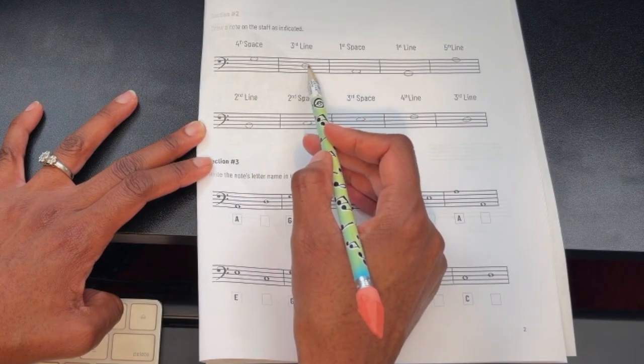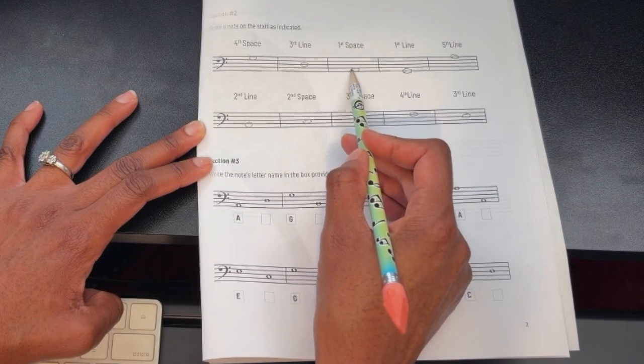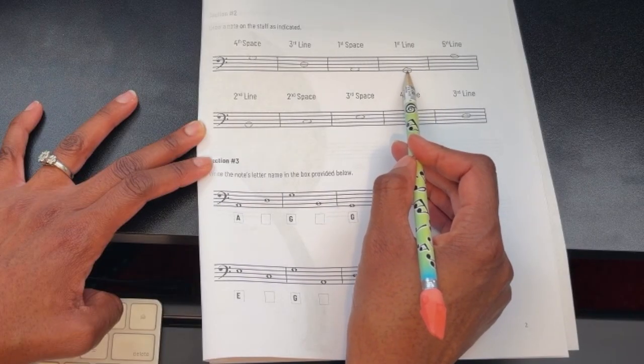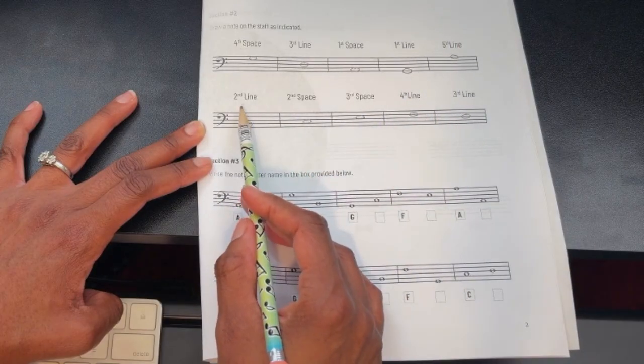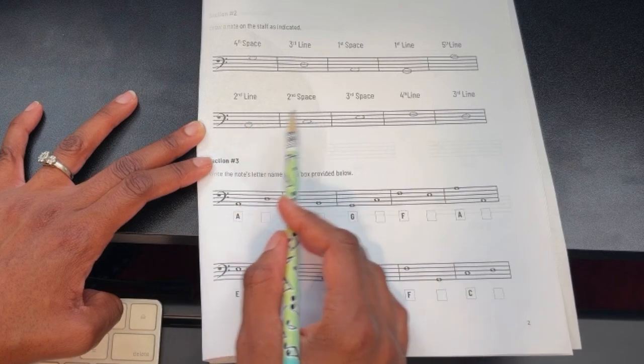Then the third line, my note is on the third line. First space, my note is on the first space. First line, you can see my note is on the first line. Fifth line, you can see my note is on the fifth line. Second line, you can see I drew a note on the second line.